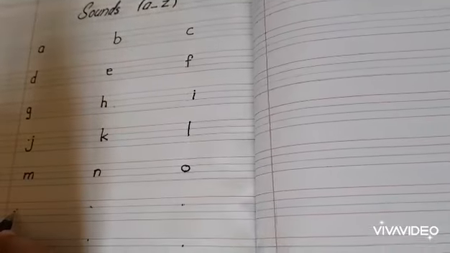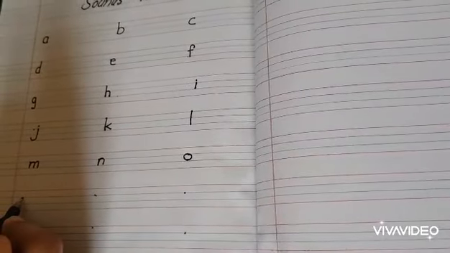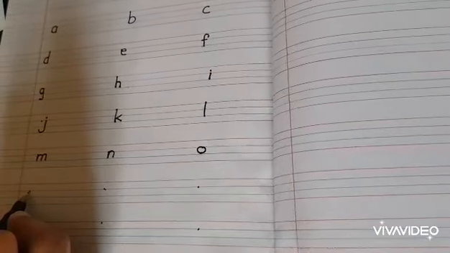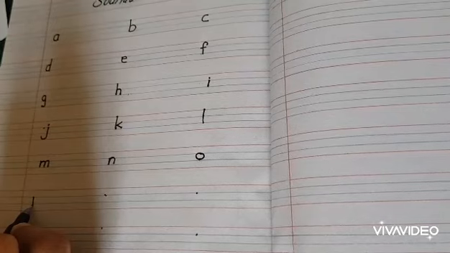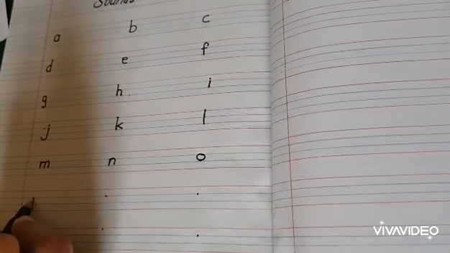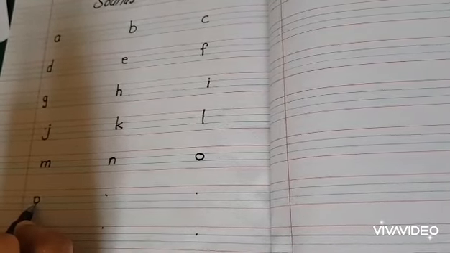Next sound is P, parrot. We write P, parrot. Second black line. Come down, down and turn around between two black lines. P.